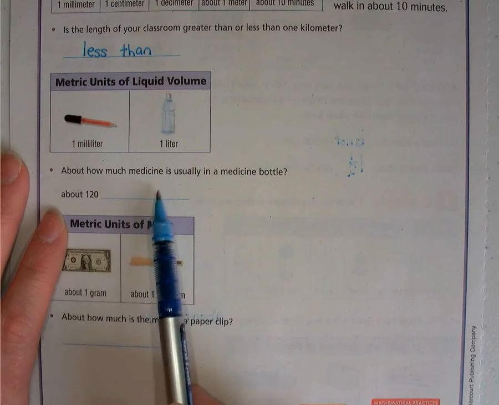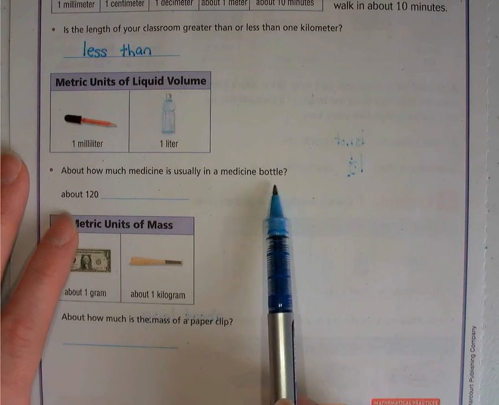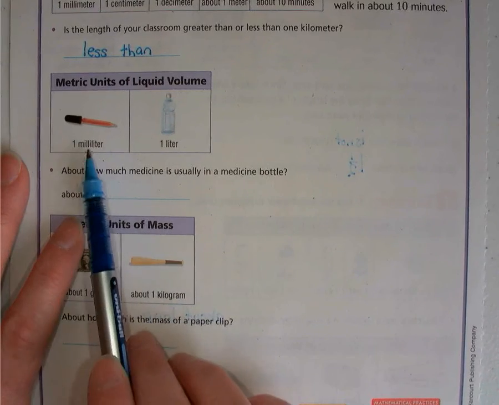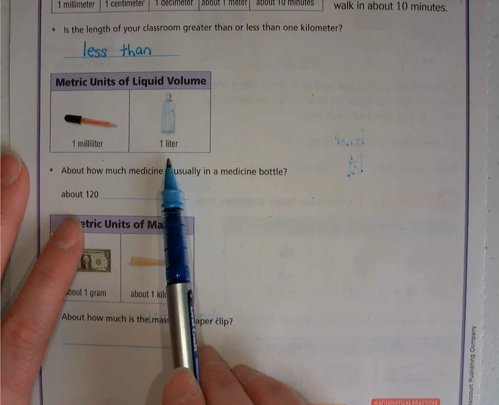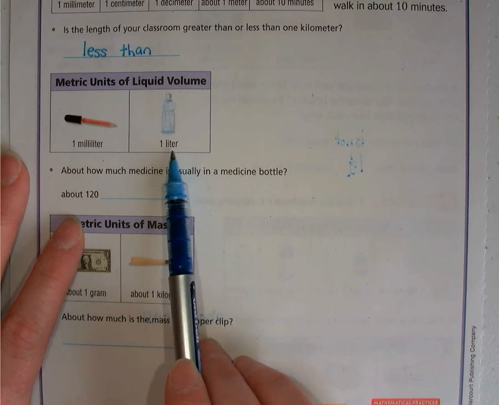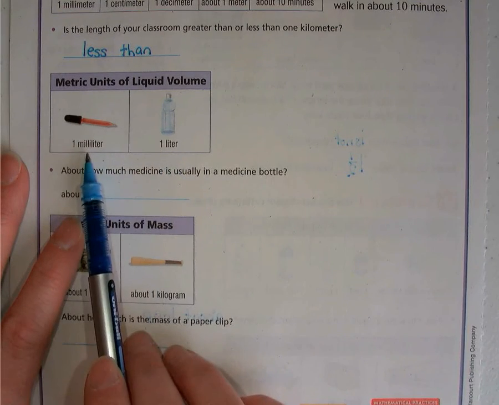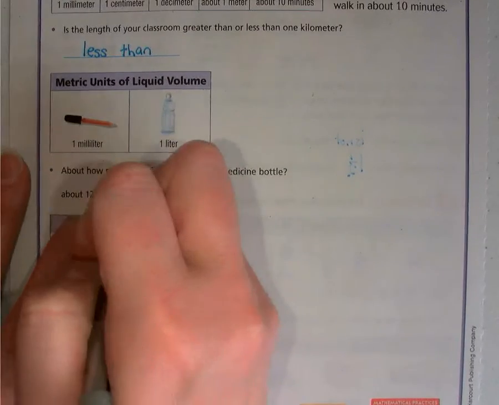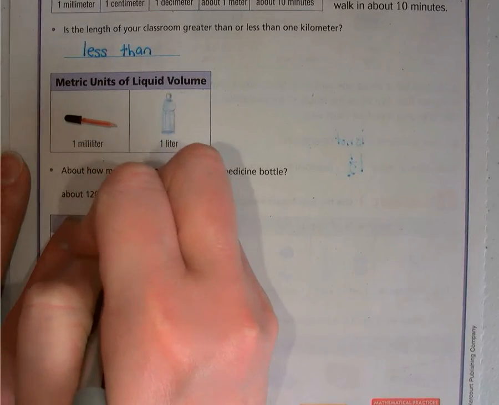About how much medicine is usually in a medicine bottle? About 120. Would that be milliliters or liters? Well, it's not going to take 120 liters to get a medicine container. Definitely much smaller like this medicine dropper. So about 120 milliliters.